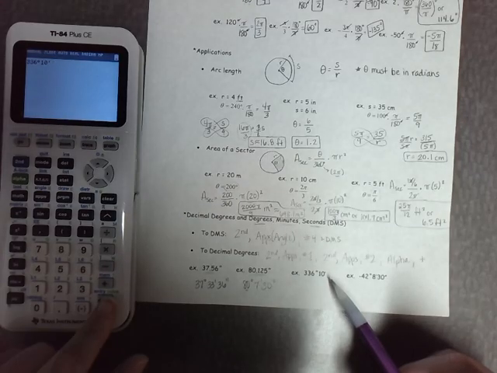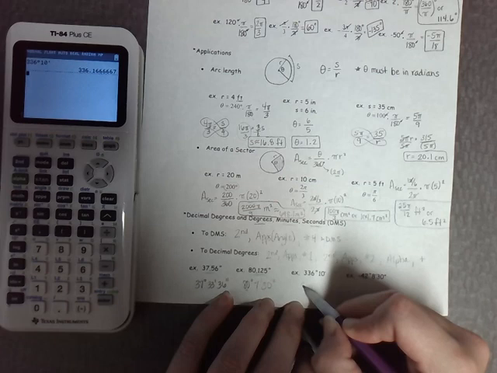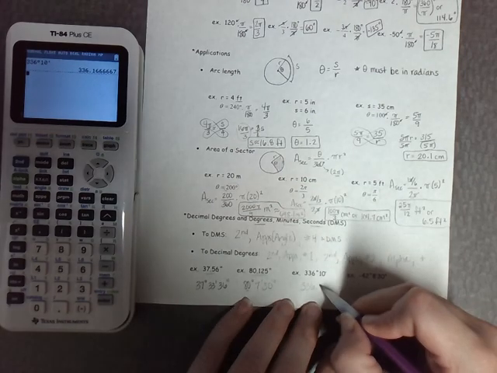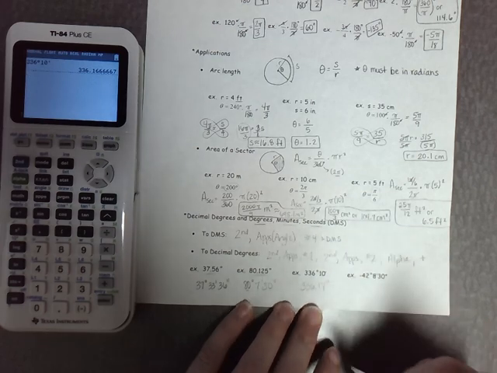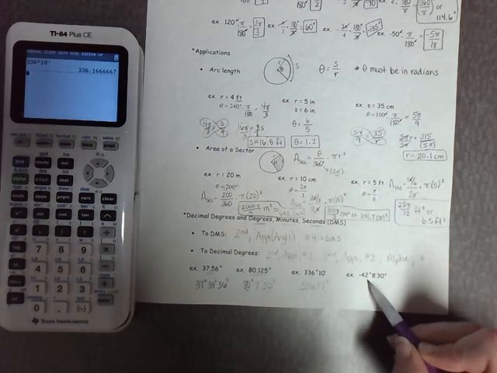If we go ahead and hit enter, it gives us our answer since we don't have any seconds. So we have 336, and then you're going to round to whatever you're told to round to. I'm just going to do the nearest hundredth for right now. That would be 0.17 degrees. All right, it works for negative angles as well. Let's try the next one.